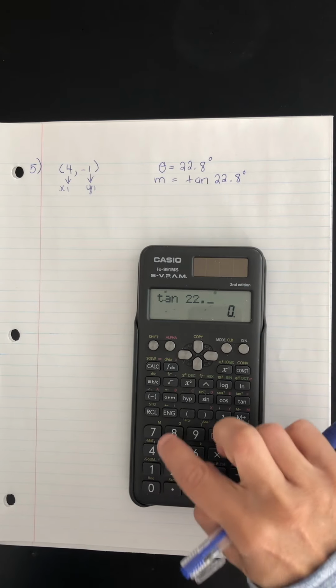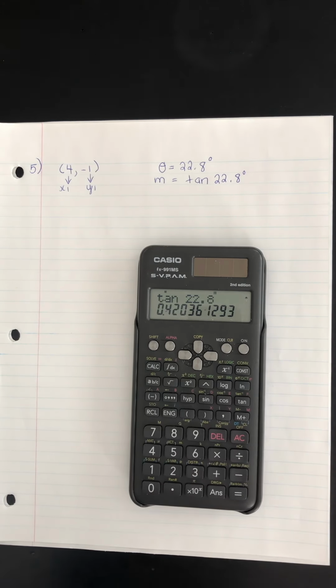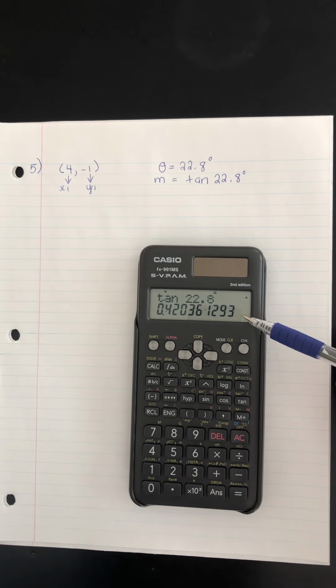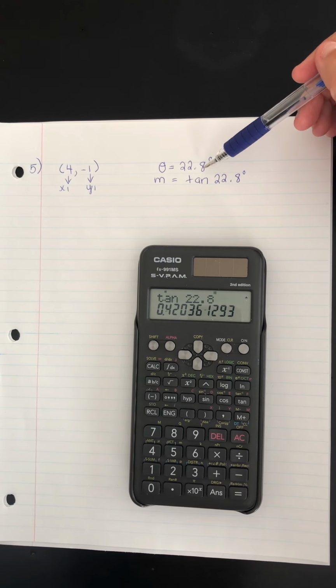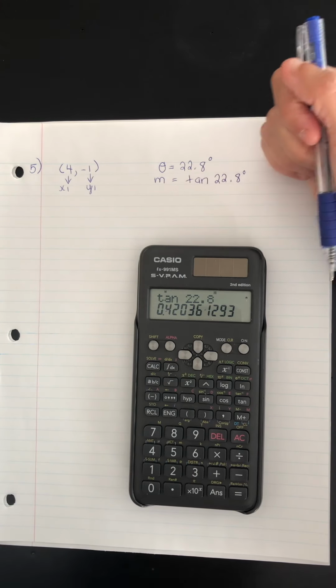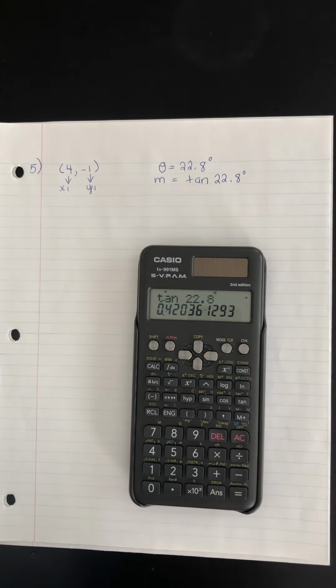Tangent 22.8. That's the slope. Now, the problem is that this is not a very nice number to work with. We are going to have to round it. The angle has 1 decimal place, so we should use 3 significant digits for our slope here.